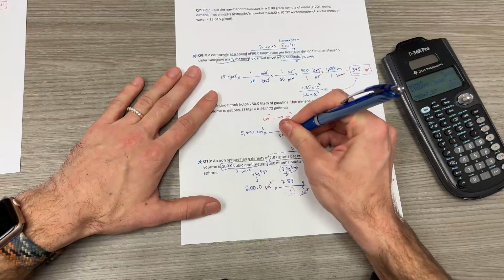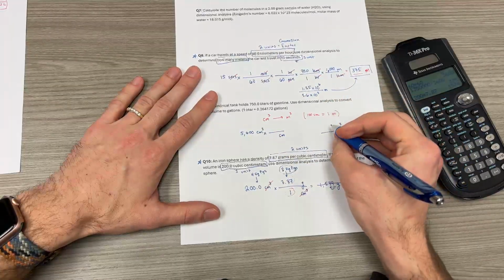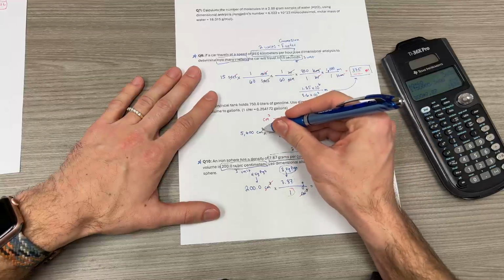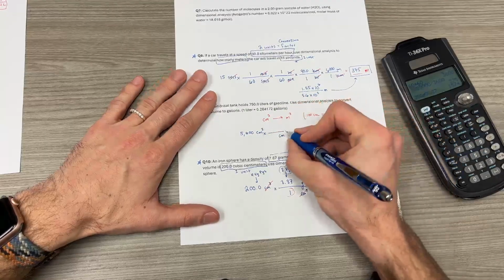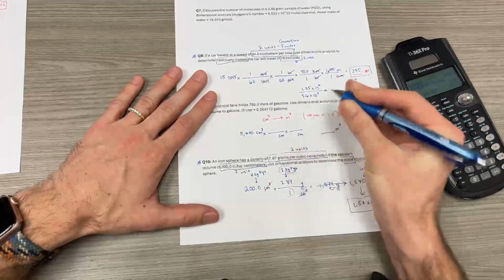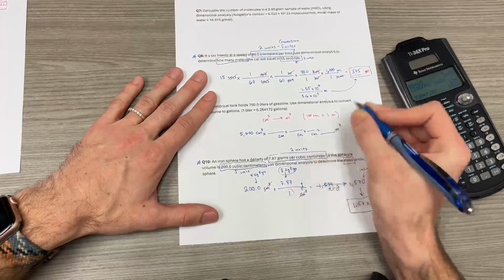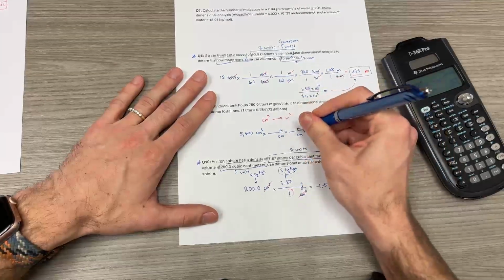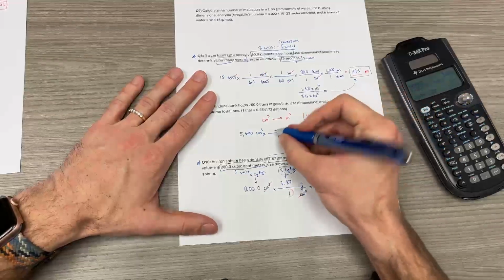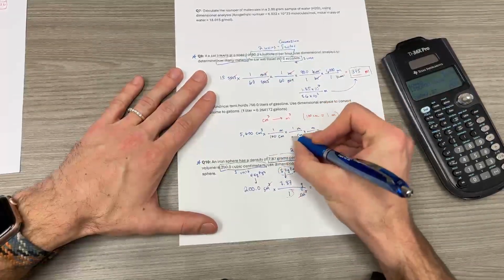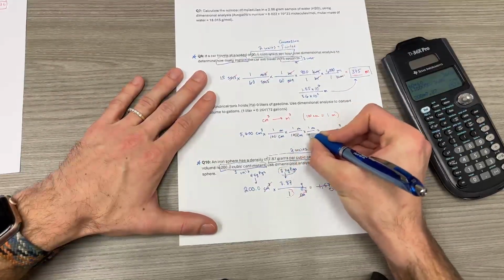I can multiply that by 1 over centimeters. But that just cancels 1 of my 3 centimeters. So I'll need to multiply it by another 1 over centimeters and another 1 over centimeters. So the relationship of meters to centimeters gets cubed.